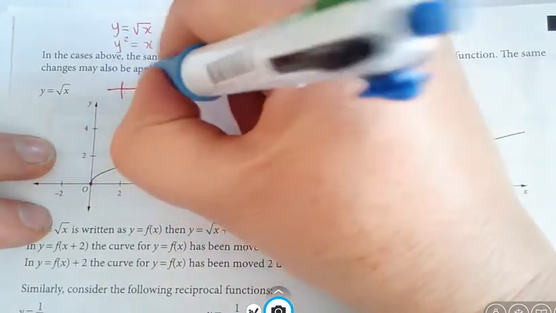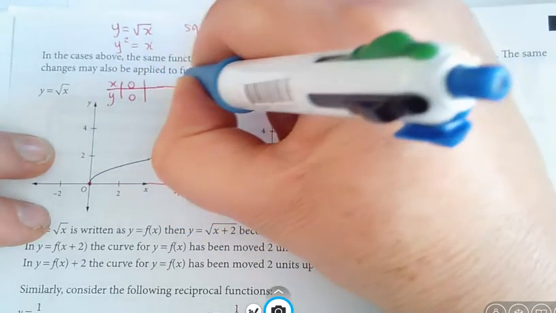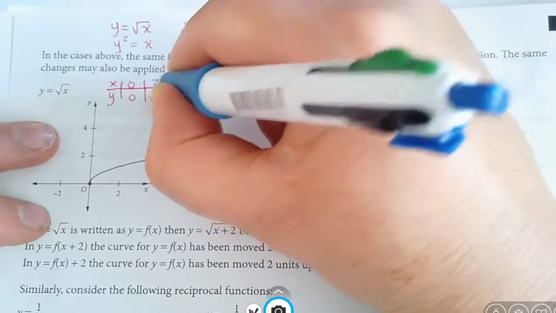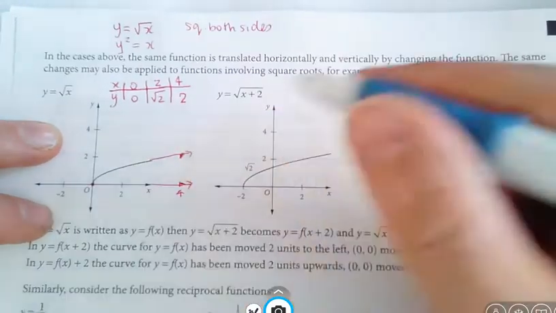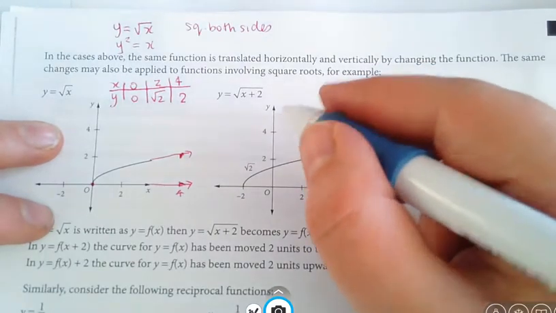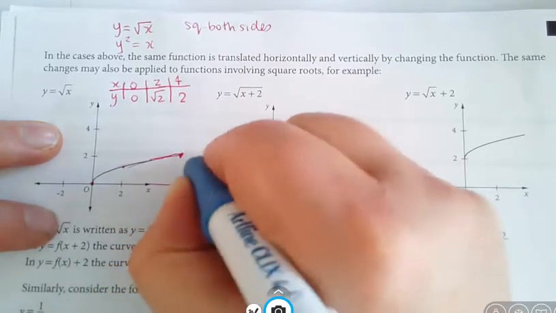So if you were trying to sketch this, when x is 0, y is 0. When x is 2, you get square root of 2. But when x is 4, you get 2. Square root of 2 is about 1.1 something. But that's what that looks like.